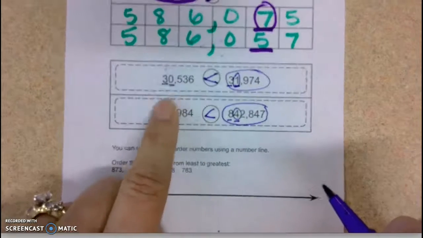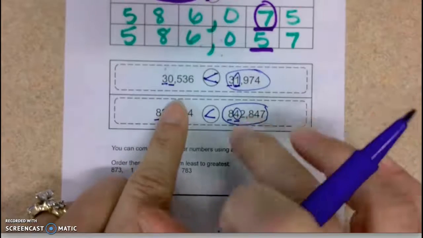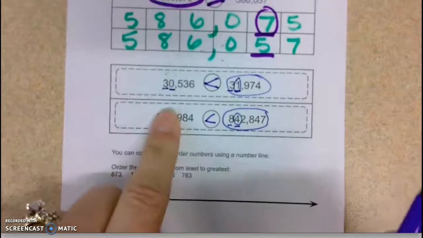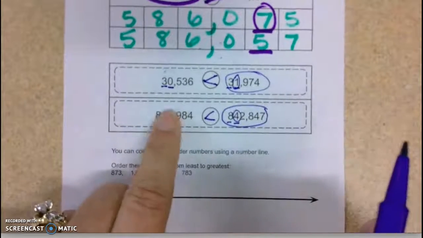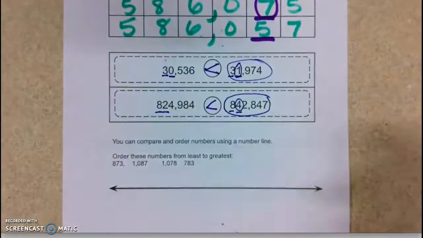How does this number compare to the second number? If this one is bigger, then it's the greater than symbol. If this one's smaller, then it's the less than symbol.